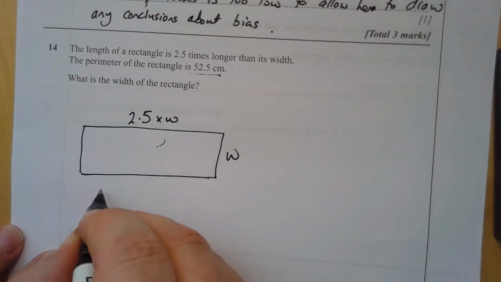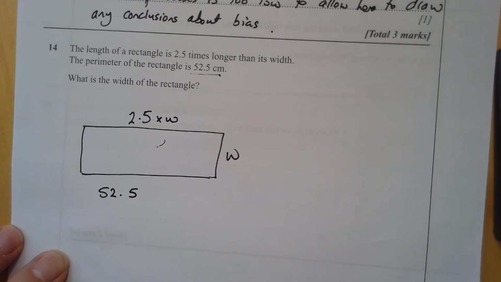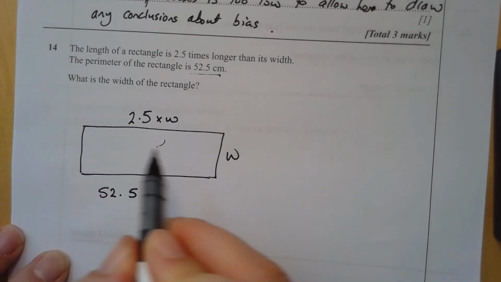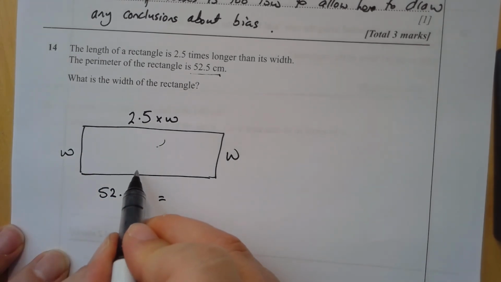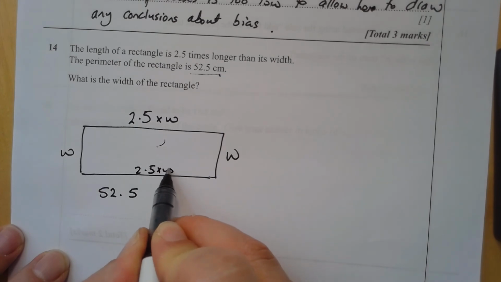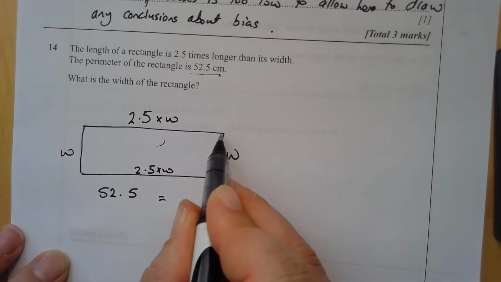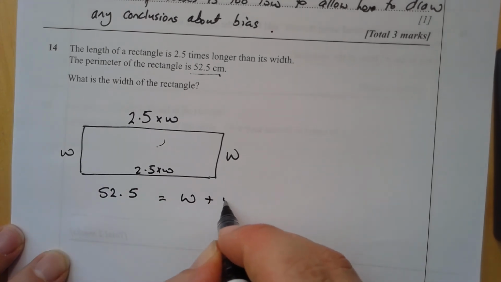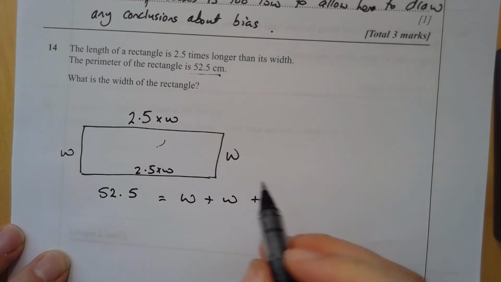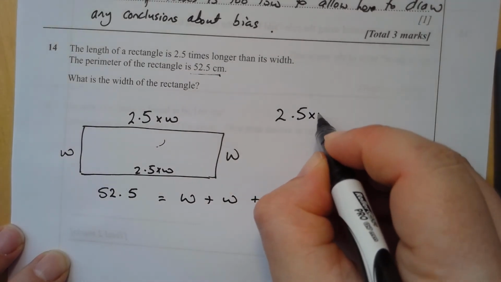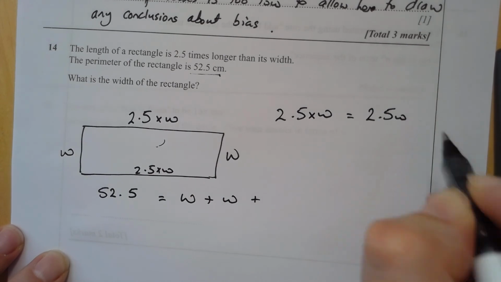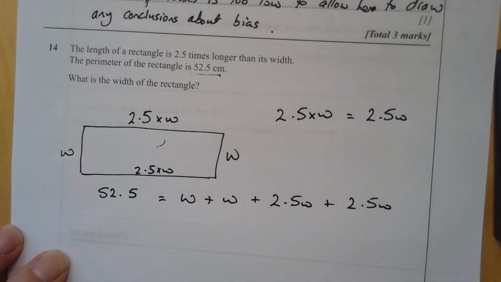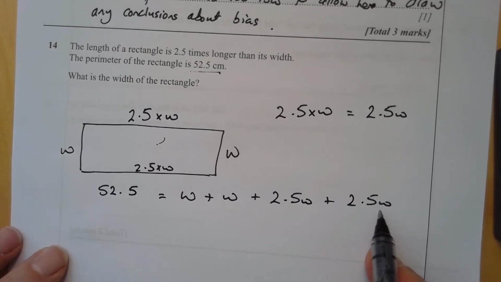So if we say that 52.5 equals, now what's the perimeter? Well, we know that this length, it's a rectangle, so this length here will be W as well. This length here will be 2.5 W. Perimeter is this length plus this length plus this length plus this length. So I've got 2 lots of W and they are added together. And then I can write 2.5 multiplied by W as 2.5 W. So I'm going to write 2.5 W, add 2.5 W. I've got 2.5 plus 2.5 is 5 W.